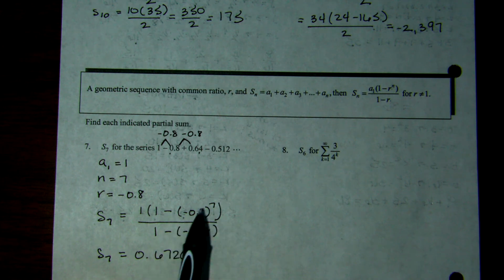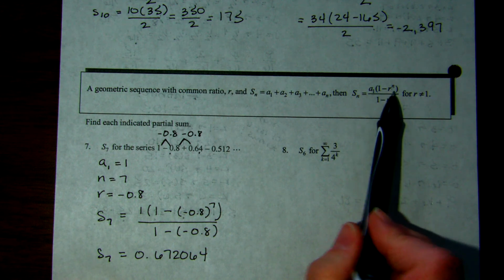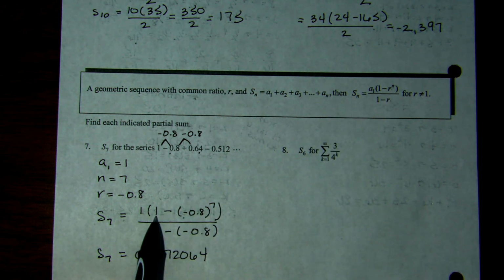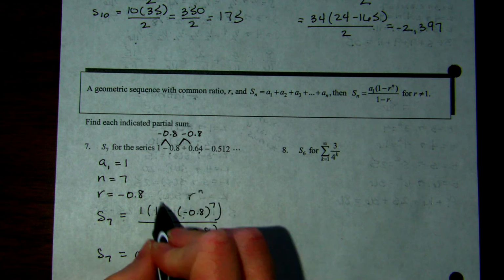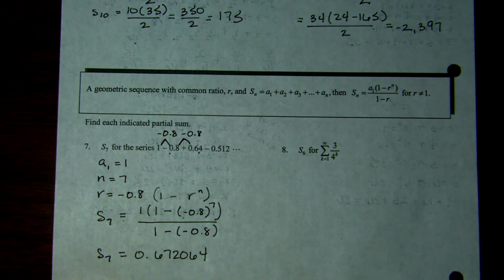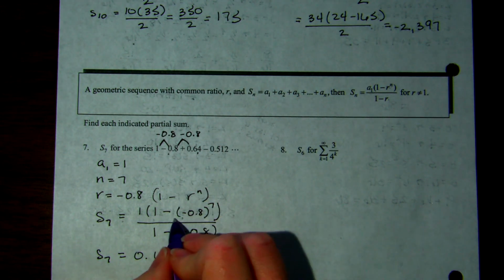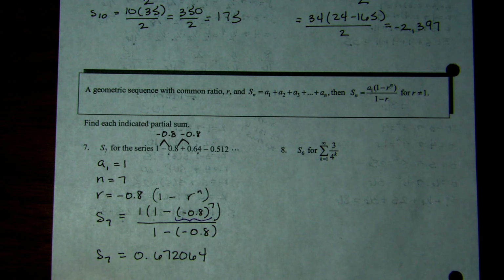Is the top supposed to be in parentheses? Yeah, there's a parentheses after the 7. So the 1 minus R to the n power is in parentheses. Here's 1 minus R to the n. It should be in parentheses. The parentheses that I was talking about that are super, super important, though, are the ones around that number right there.